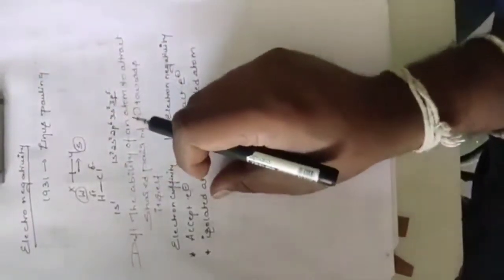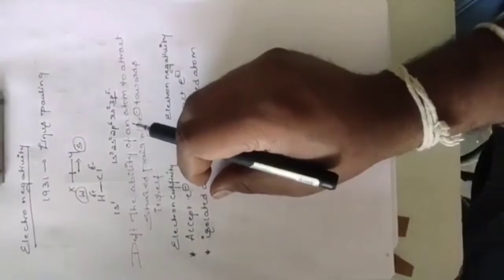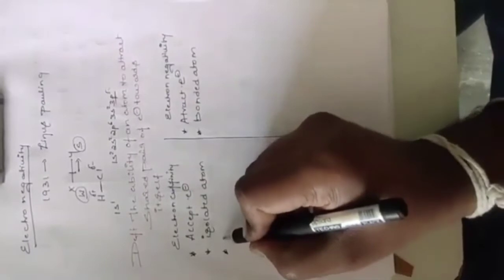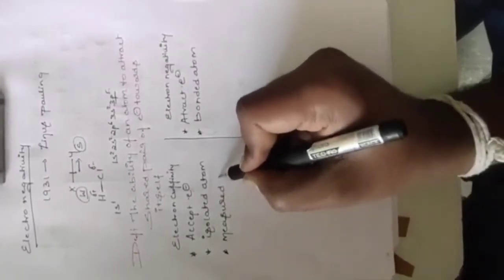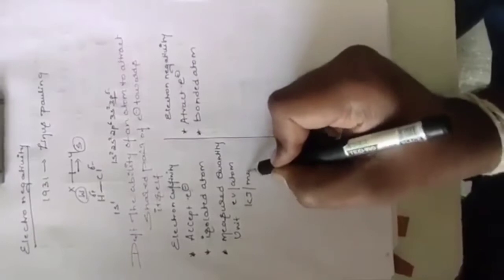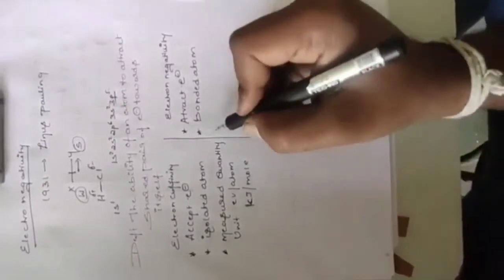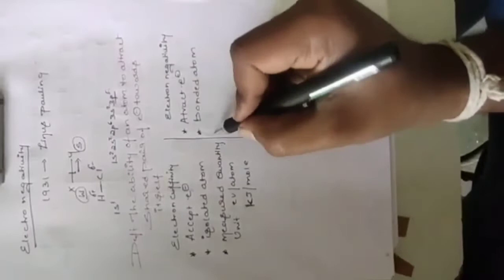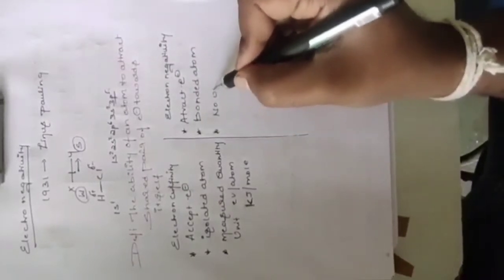Electron affinity has measured quantity units, that is electron volts per atom or kilojoules per mole. When it comes to electronegativity, there are no units.